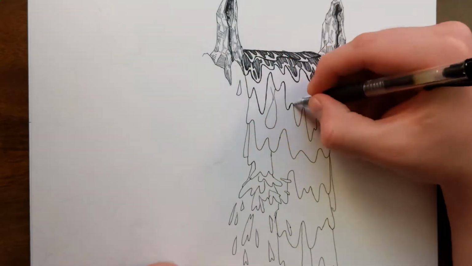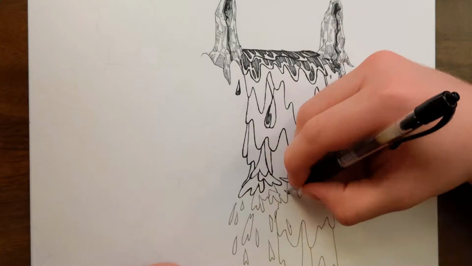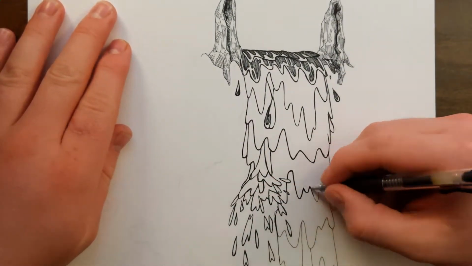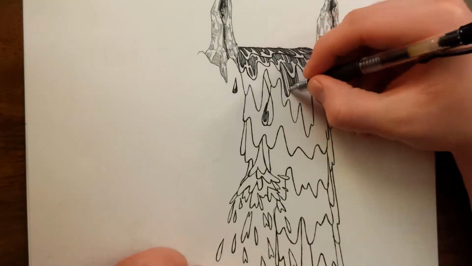So for this one in particular, since I wasn't really working with a reference, I was just doing it out of my head, on the fly. I didn't spend a whole lot of time on the pencil drawing. I went pretty straight into inking it.